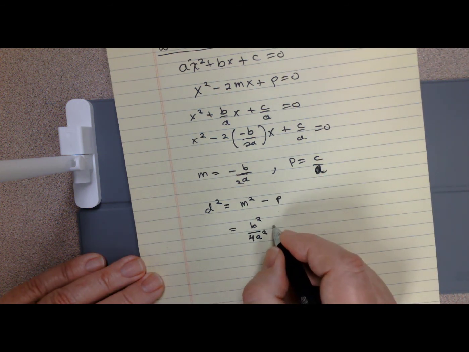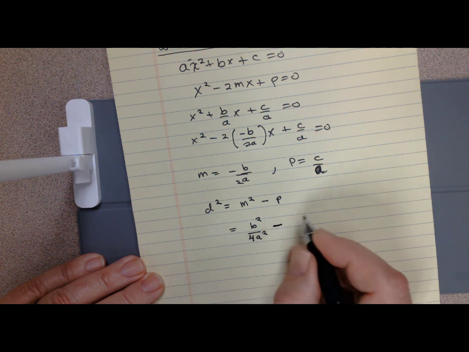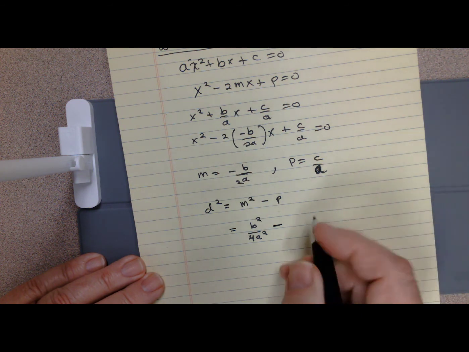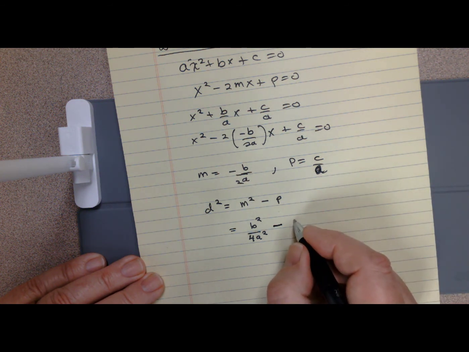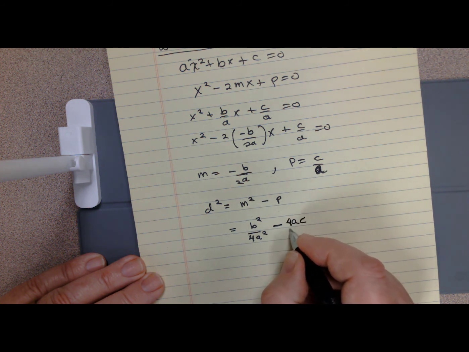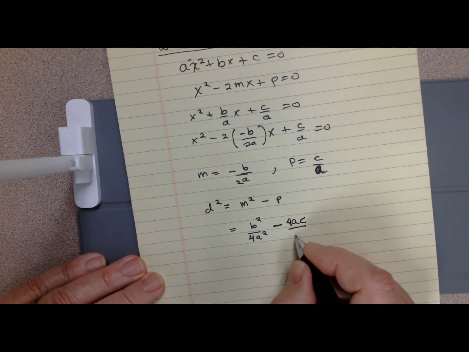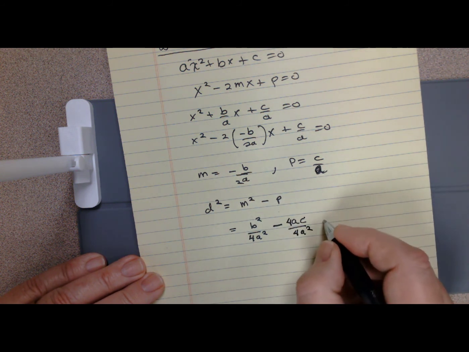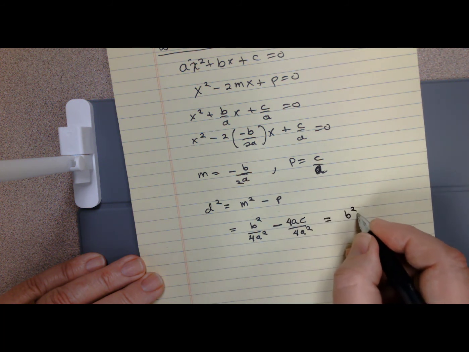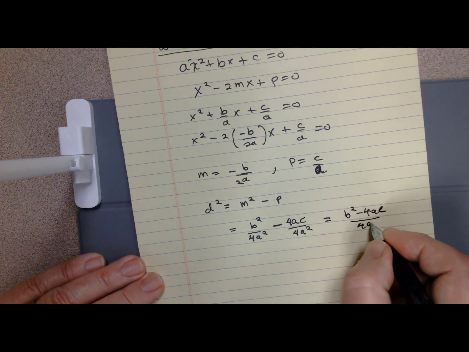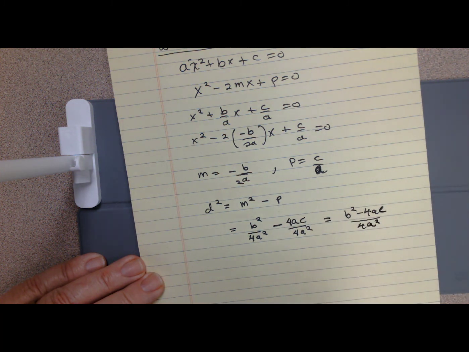So minus p, well, that c over a will be 4ac over 4a squared. All right, so this is b squared minus 4ac over 4a squared.